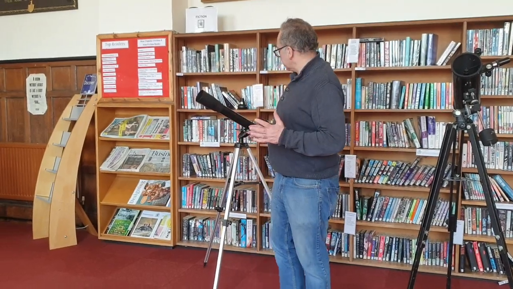So the two main types of telescopes are refractors and reflectors. Refractors use a lens and reflectors use a mirror to gather the light. That's the main difference between the two. So what I've got set up here in the library are two small examples of each type of telescope. I'm going to start off with the refracting telescope, which is probably the easiest one to understand.